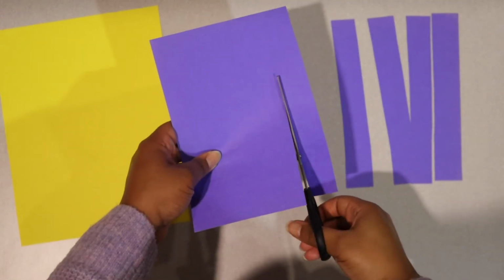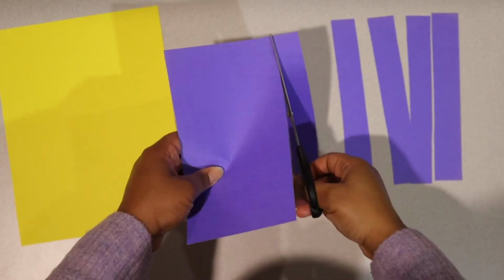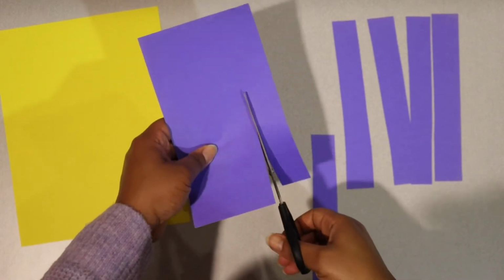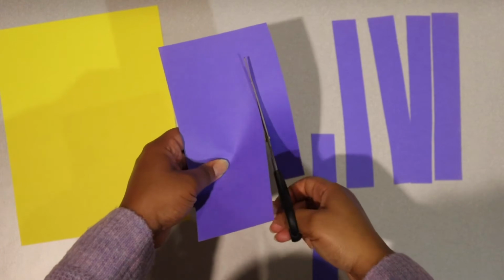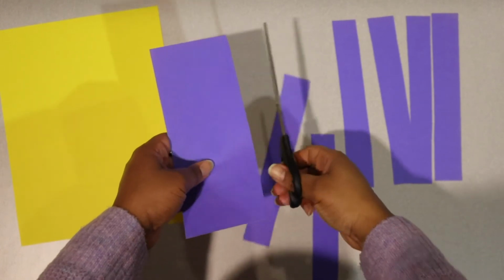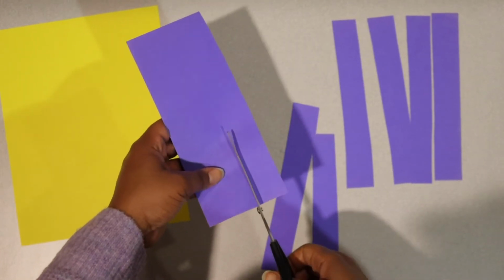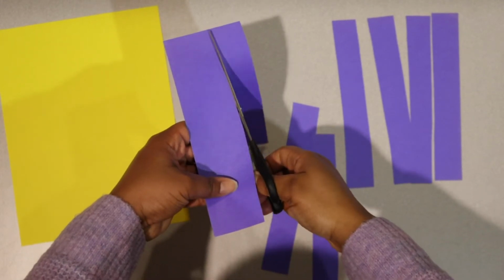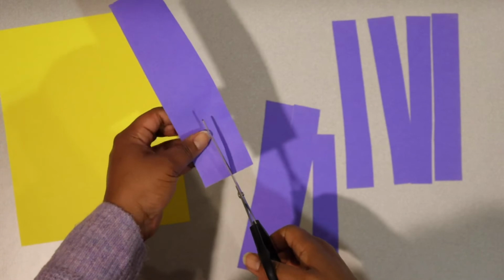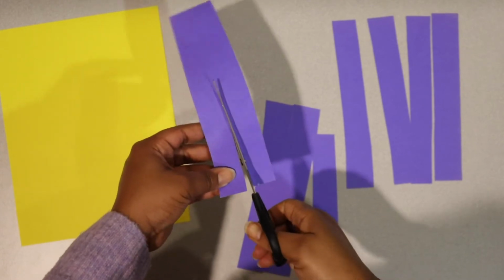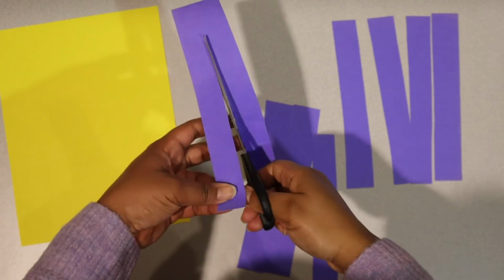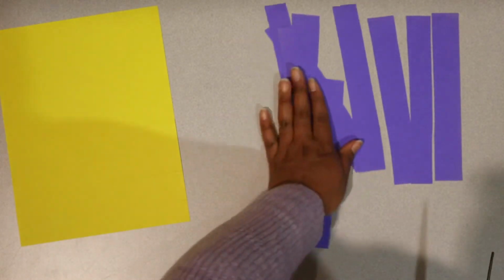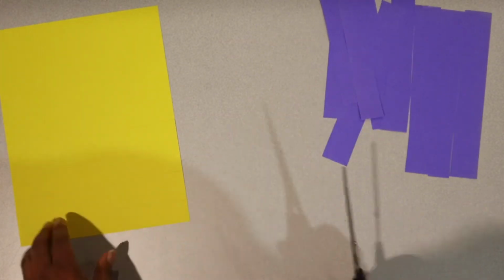It helps to cut them into big strips, and these are what you'll use to weave into your makeshift fabric or makeshift paper. There. Put those to the side.